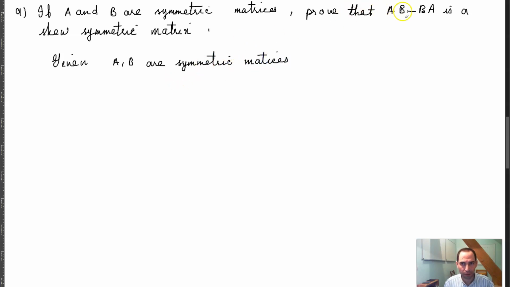When you say that AB minus BA is a skew-symmetric matrix, that basically means that you can assume that AB minus BA is defined, meaning that the matrix multiplication is defined, and AB and BA are both matrices of the same order, so you can do the subtraction here as well.